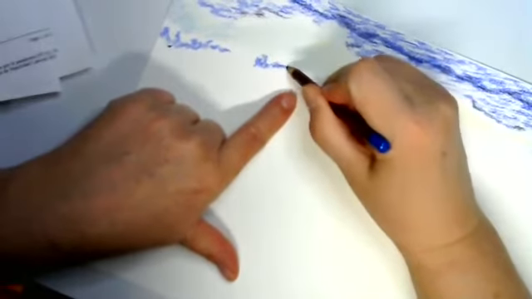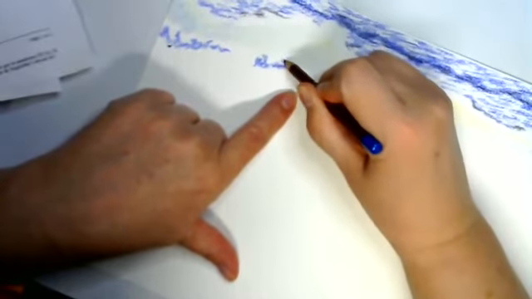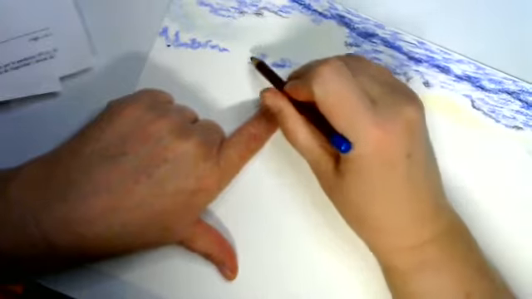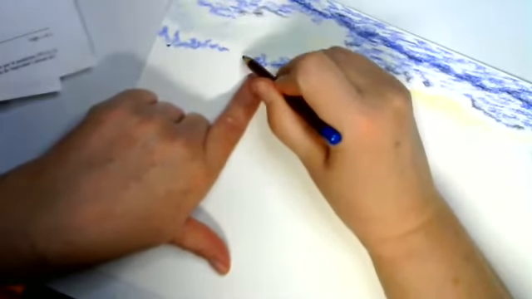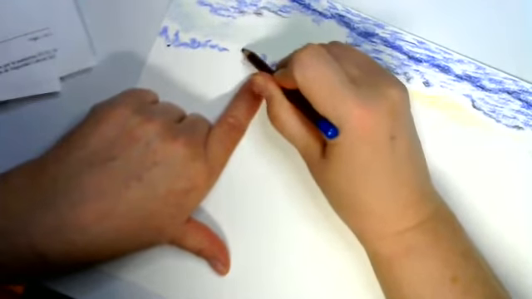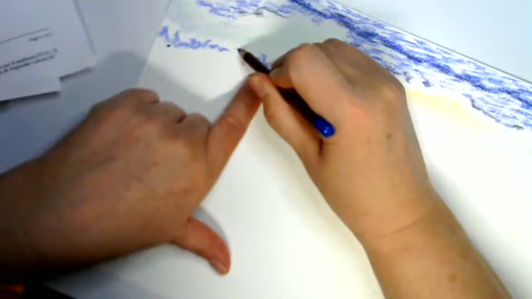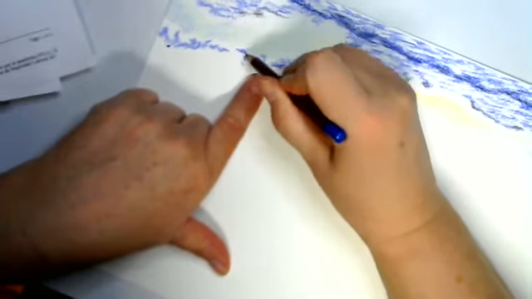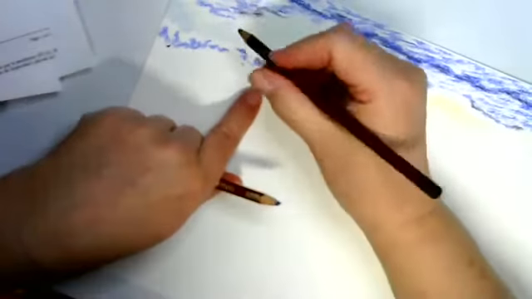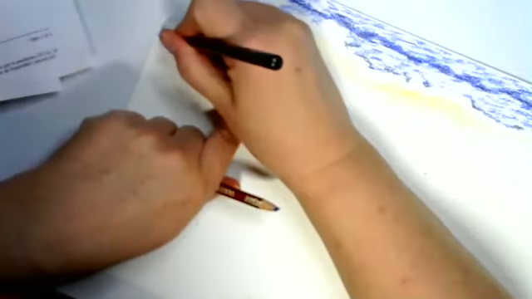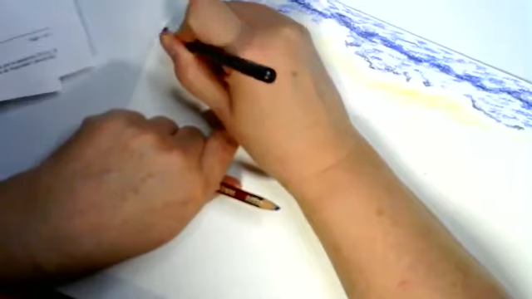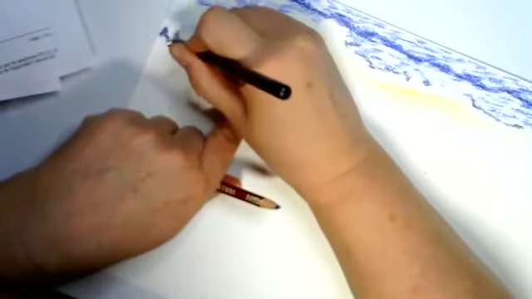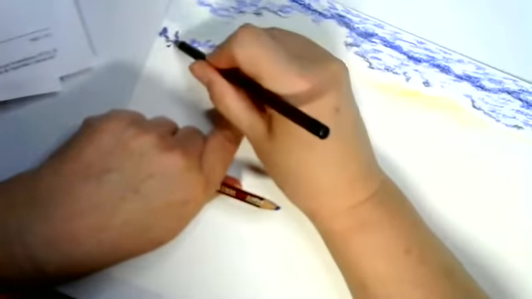Remember, our image has all the information we need. Now I'm seeing it as kind of a blue gray, so I'm going to come back in with my black and put a little bit of gray black onto it too.